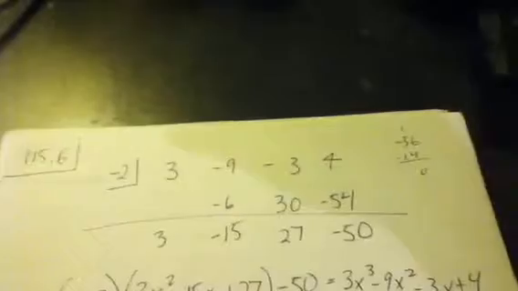Do our synthetic division. So all these numbers just came off the coefficients of that cubic that we started with. And I'm going to divide by negative 2. So there I'm just showing my synthetic division. You'll notice I got a remainder of negative 50.